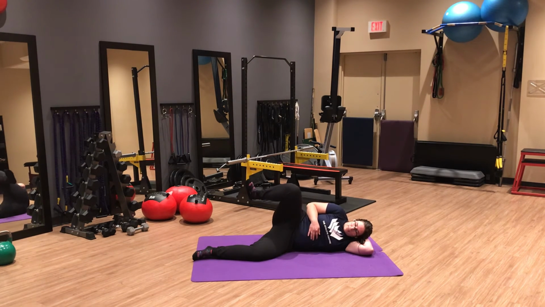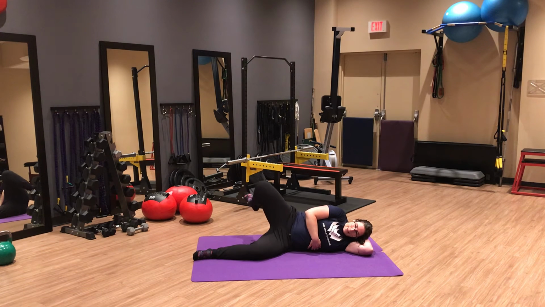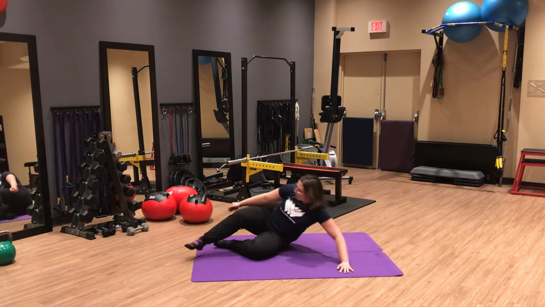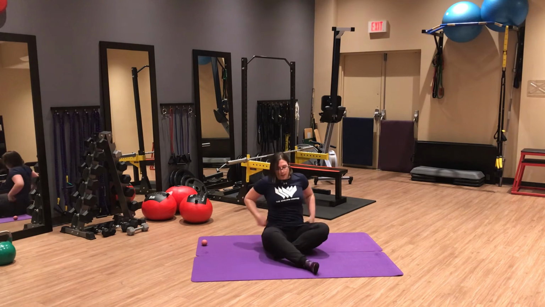Again, if I want to make this more challenging, I just squeeze my heel towards my bum a little bit more, and you'll feel how much more energy and tension that creates in the hip musculature. Good. All right, we'll come back into a seated position. We're going to move on to the lower leg.